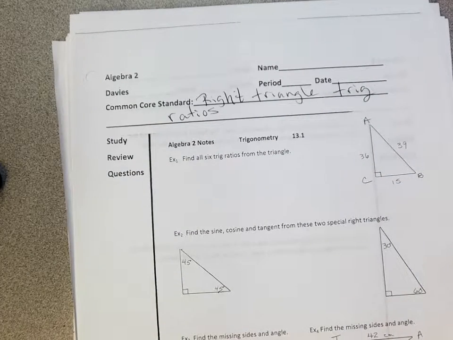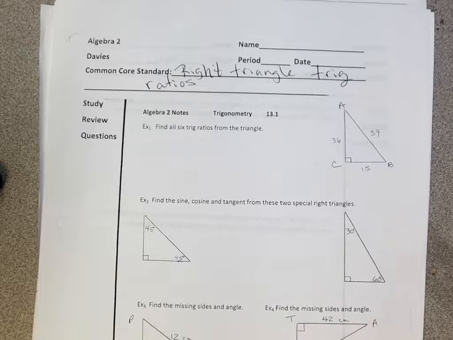Now, everything starts with the angle. Everything starts from the angle. And never use the 90. Never, ever use the 90 degree angle. So A or B.